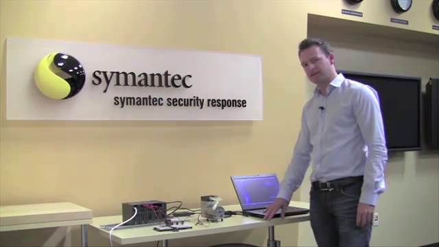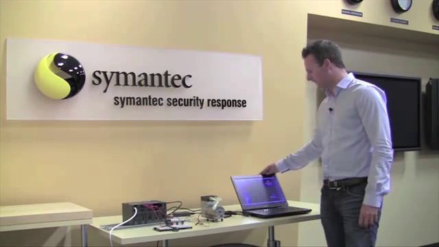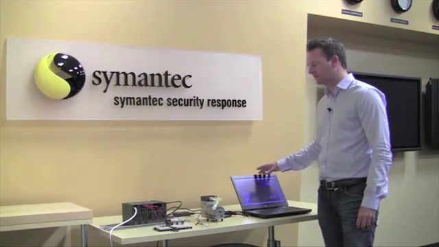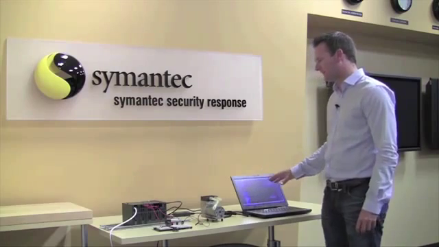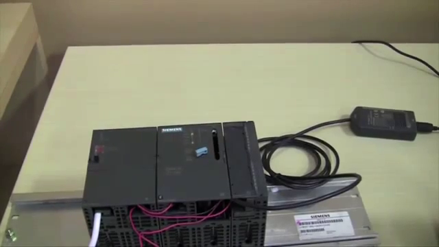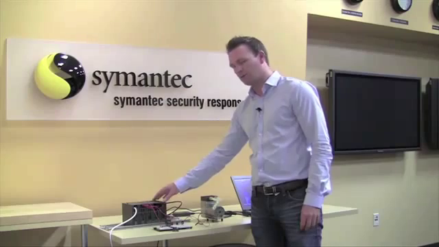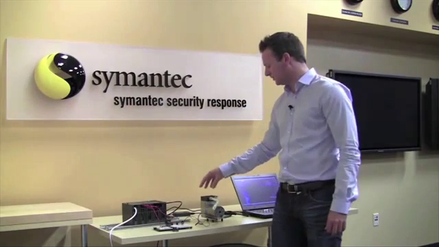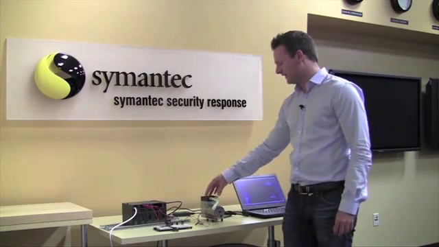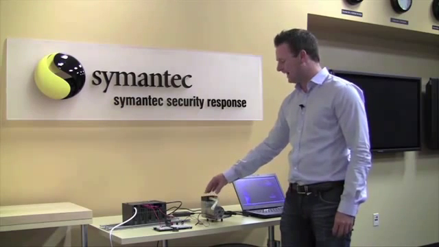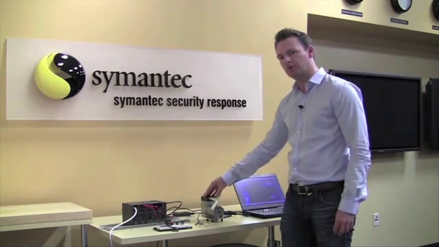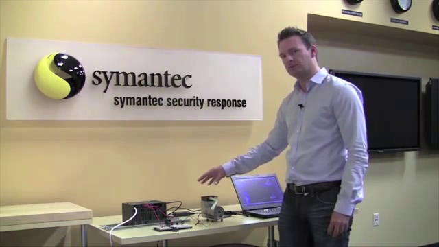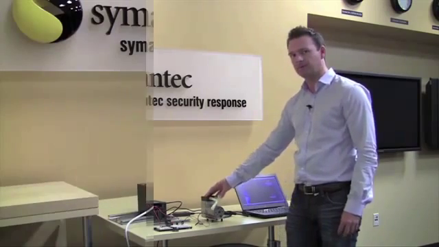I'm going to do that demonstration again today, and what I have here on the table is the laptop that has the Step 7 software installed, and you need that software in order to access the PLC and to program the PLC. Here's the PLC that we're actually going to program. We're going to download our program on here and we're going to show how we can control the PLC. The PLC is connected to this air pump, and we're going to use this air pump to inflate balloons, and we're going to use proof of concept code to show how Stuxnet would be capable of interfering with the process of programming the PLC and controlling the pump.